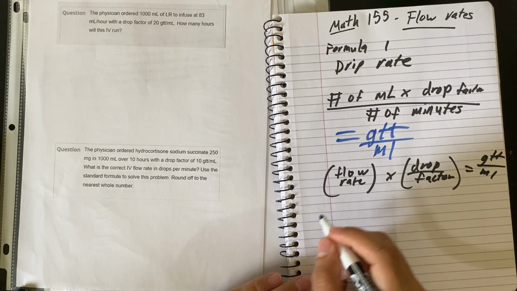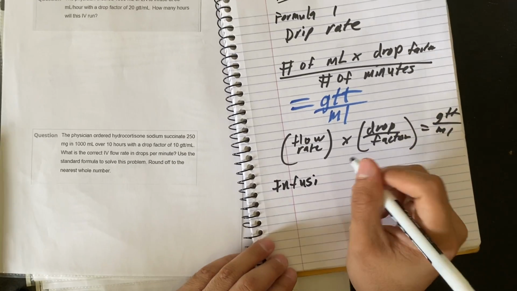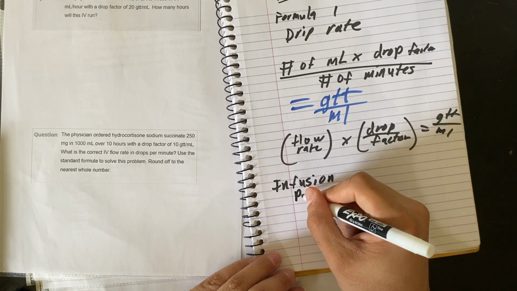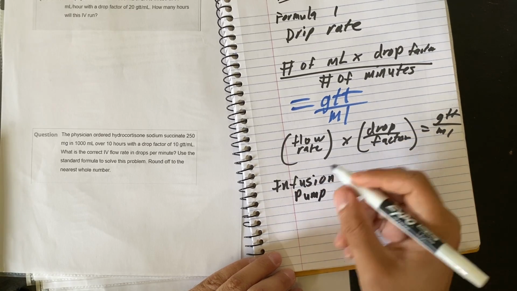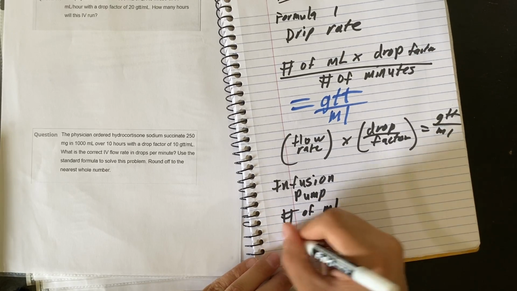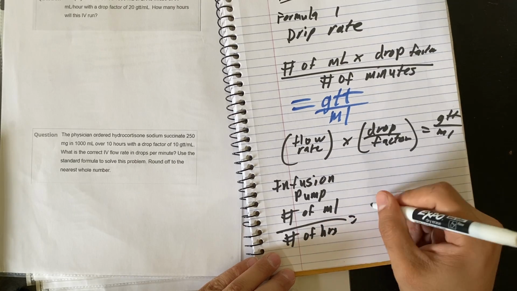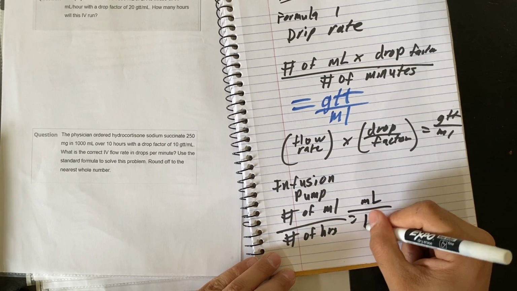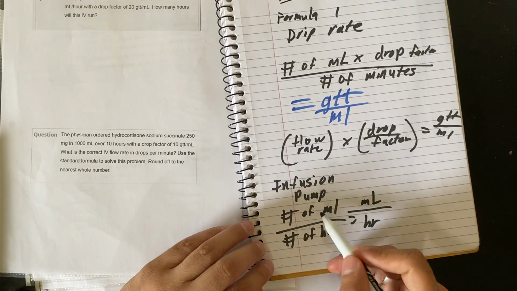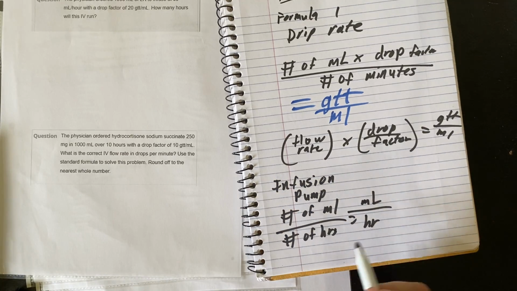The other 2 formulas that we use are the infusion pump formula. Our infusion pumps calculate every time, all the time on the machine, in milliliters per hour. And so it's just a standard number of milliliters divided by number of hours gives me milliliters over hours, or milliliters per hour. And this is just like an analogy, like miles per hour. If I take my miles divided by my hours, I get miles per hour.